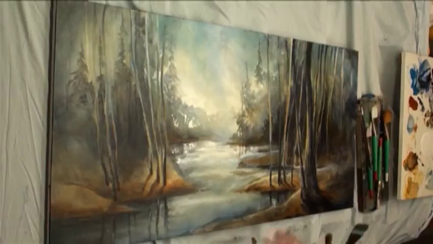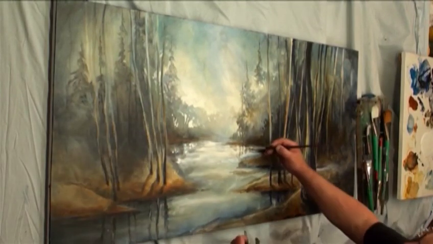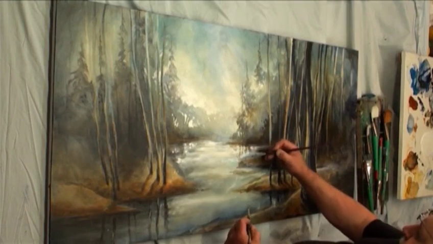And this landmass here, this wooded area is really starting to have some depth to it. Okay, so now I need to focus again a little bit on the reflection.